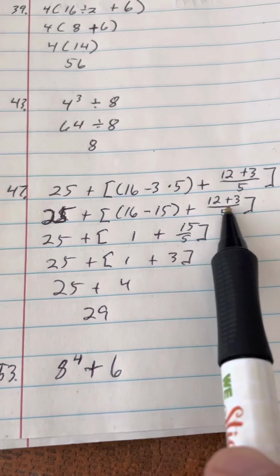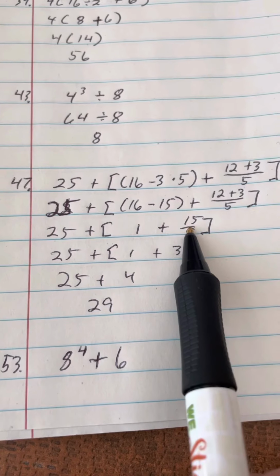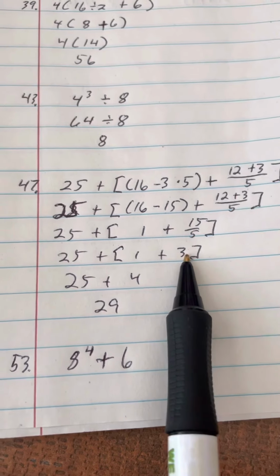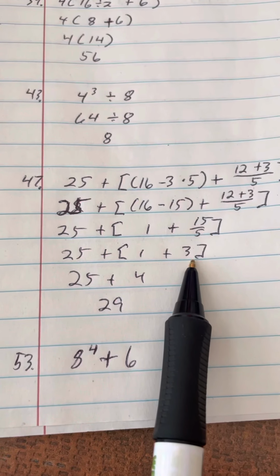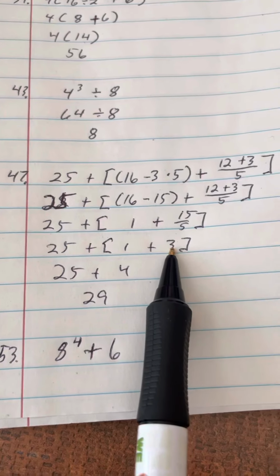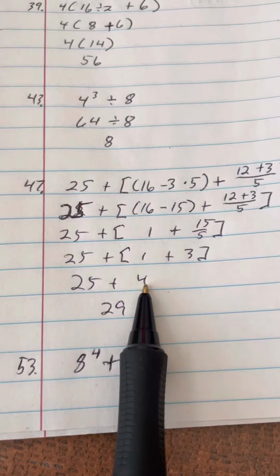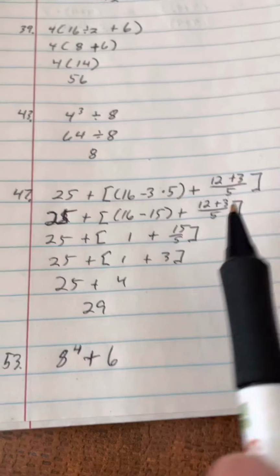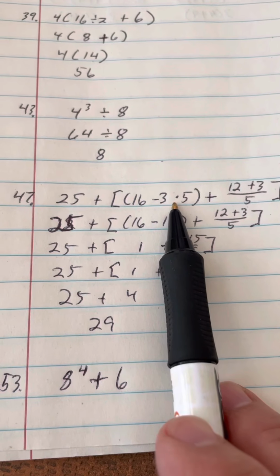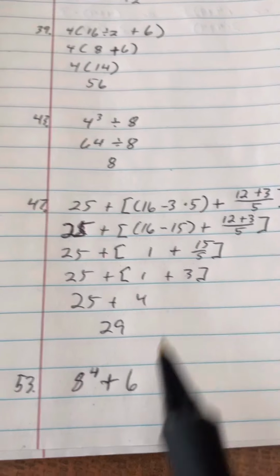I also did this 12 plus 3 up here so I could figure out what to take and divide by 5. So 15 divided by 5 was my next step, and I got 3 for that. Then I finished these brackets here. 3 plus 1 is 4. And 25 plus 4 is going to be 29. Remember to go inside the most inside grouping first on these, and then work your way out.